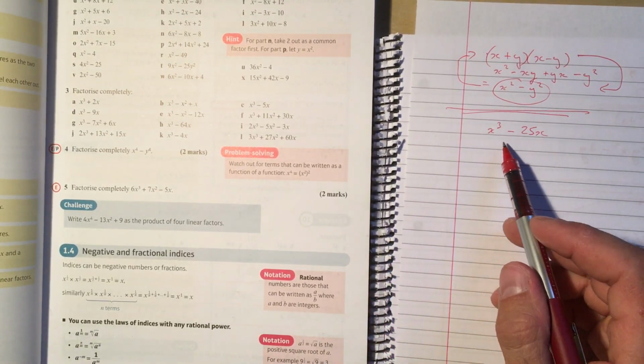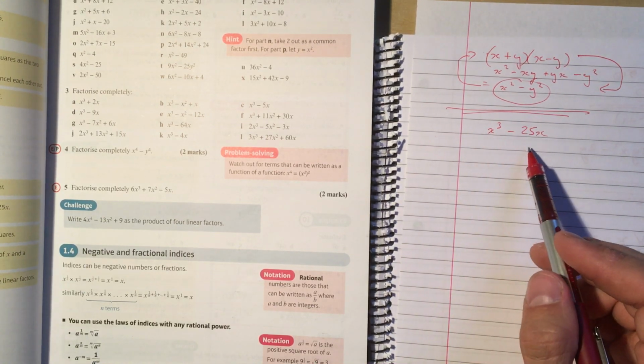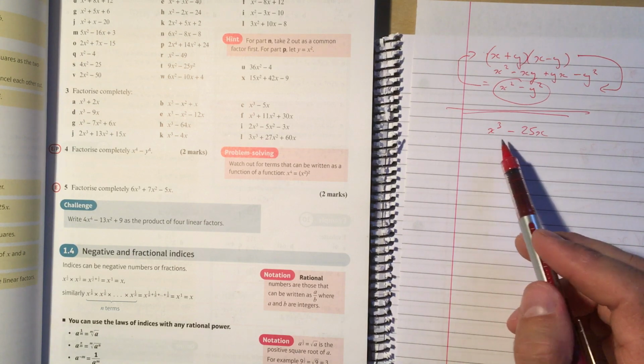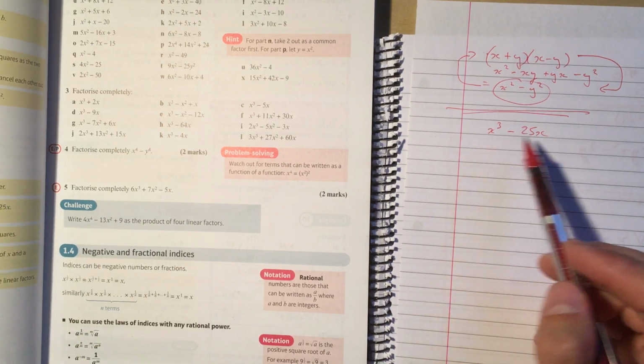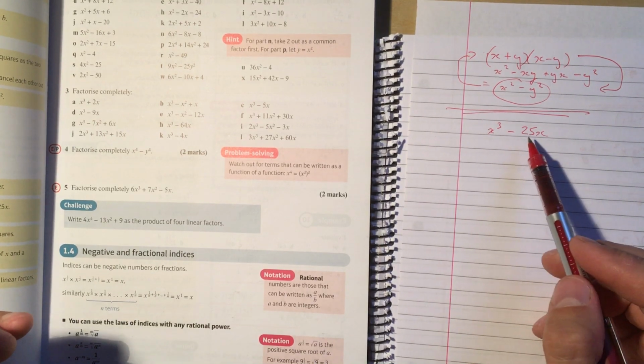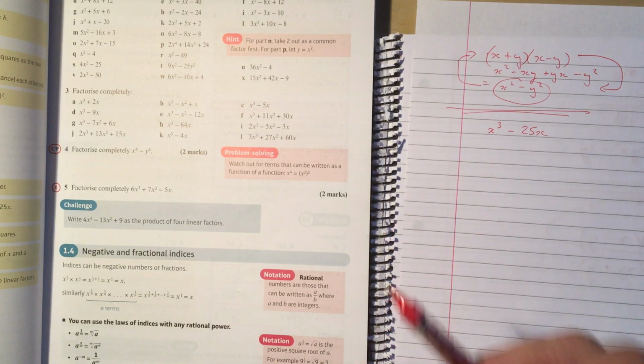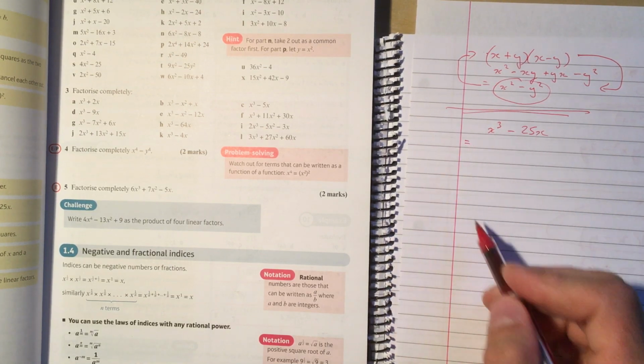Now, you need to be so aware of difference of two squares at A level that I'm looking at this and I'm already thinking difference of two squares, because I've got two terms in algebra, one take away the other, and this one here's got a 25 in it, and 25 I'm seeing as a square number. So I'm looking at that and I'm sort of sniffing a difference of two squares.